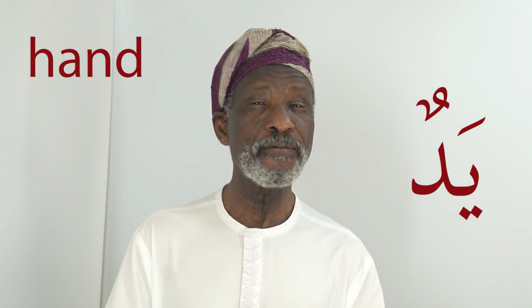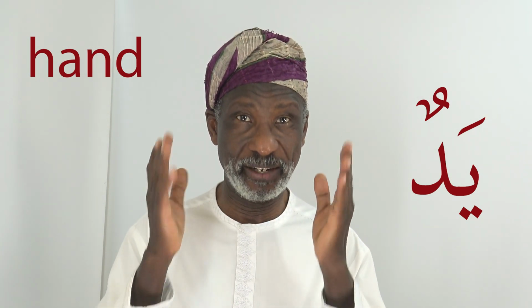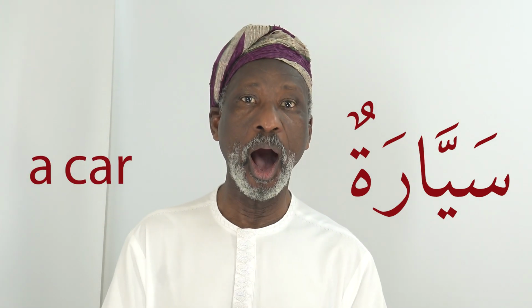Next one. Let's say 5 letters. The first one is sin, fatha, sa, followed by ya with shadda. Emphasis, please. Sayya, lengthening alif. Sayya, and then ra. Look at the gap between alif and ra. And then the last one, ta marbuta, with a gap between the ra and the ta marbuta. Sayyaratun, that means a car.